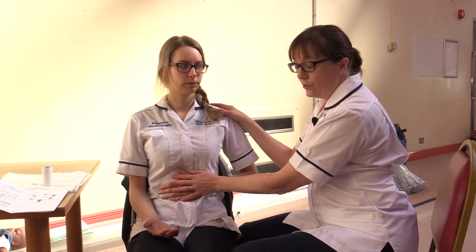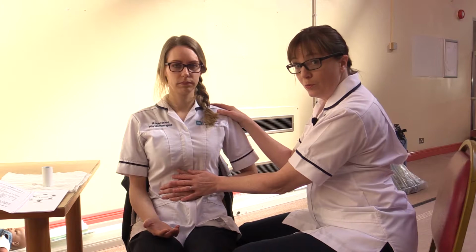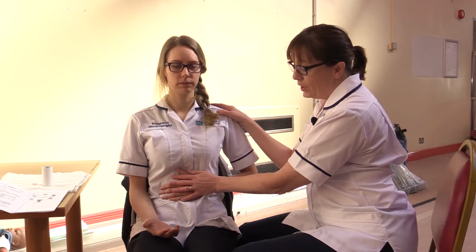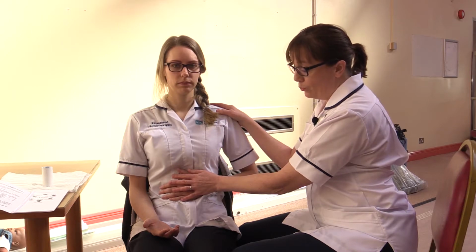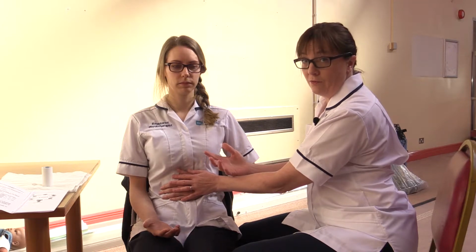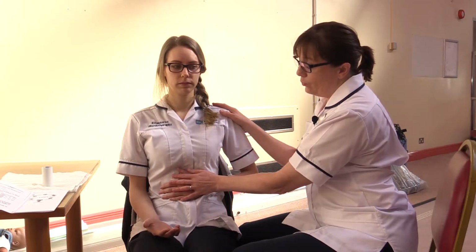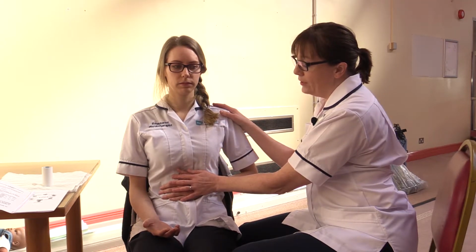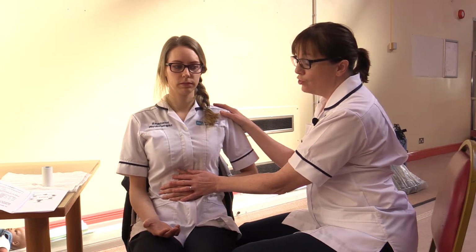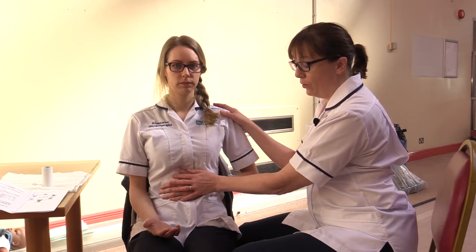Obviously, if you're putting your hand on your patient, you have to ask their permission, that they're happy that you do that. And I do like to put my hand over their hand when they're doing this, so I can feel if they've got the technique right, okay? So, nice and softly into the tummy on the breath in, and then let it go. So there should be no strain in that breath whatsoever.